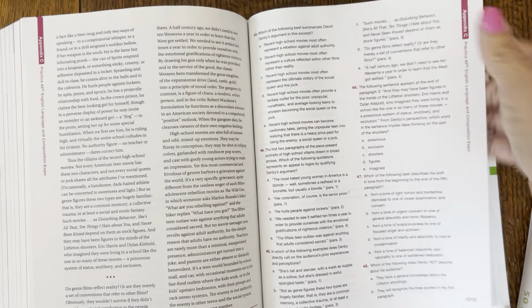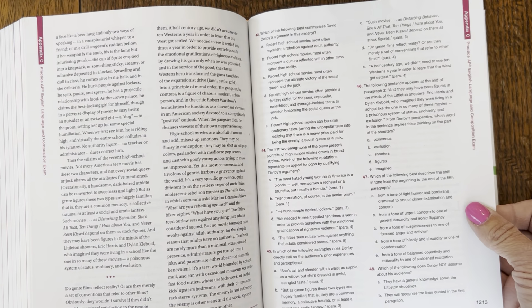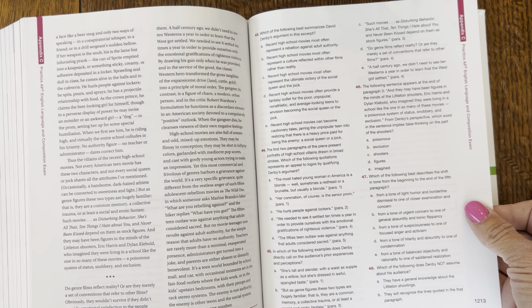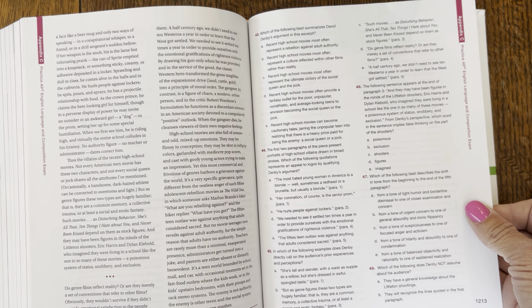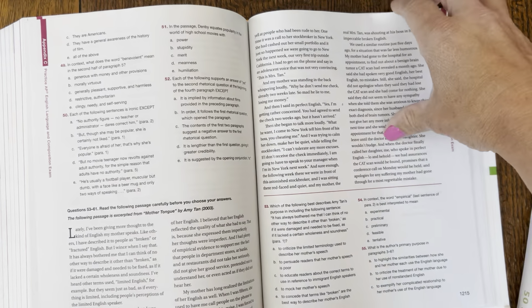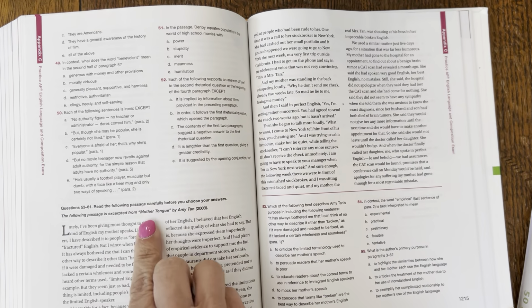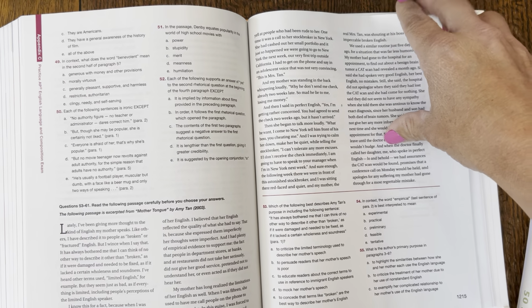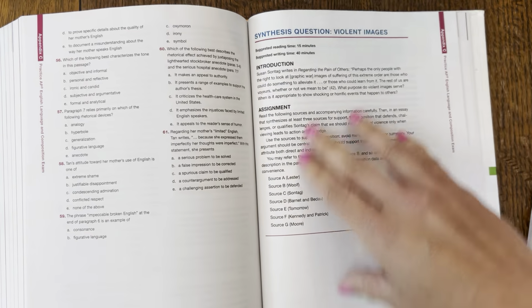This, I think, is a comprehensive exam. And so we've got questions about the shift in tone, or what does he not assume about his audience? What examples does he directly call on the audience's prior experiences and perceptions? And this is actually, ironically, one of the essays that ChatGPT assigned for my student to practice. I'll show you that in a second.